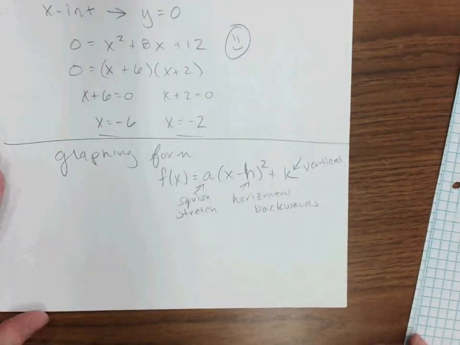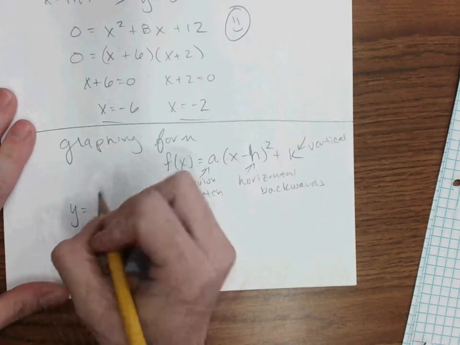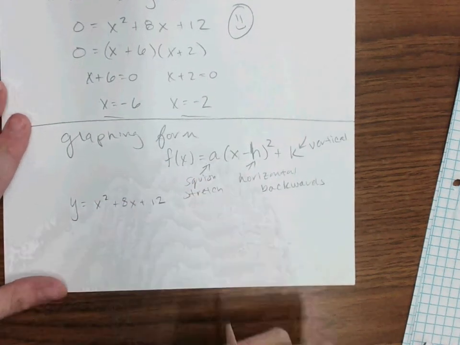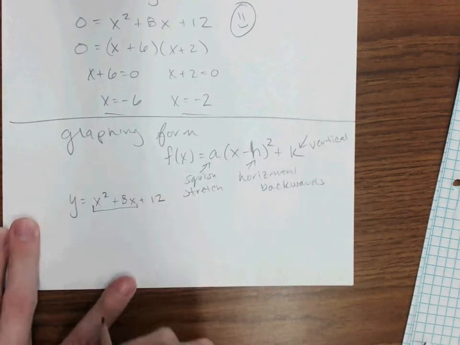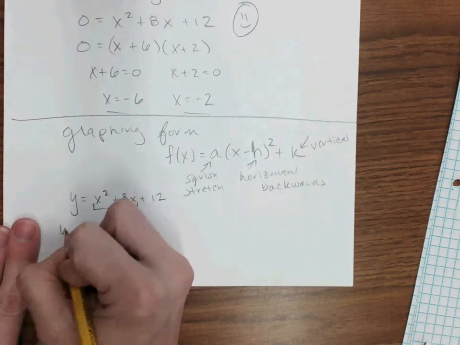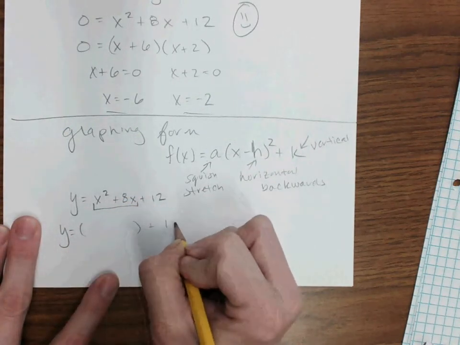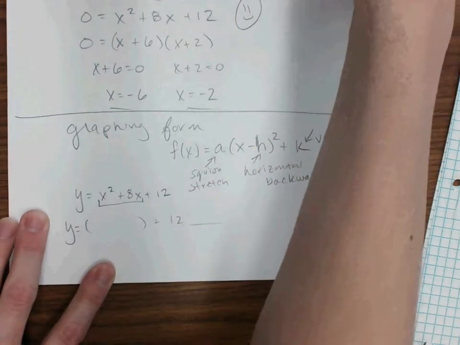So if I have something like what I was looking at before, like y equals x squared plus 8x plus 12, in order to get it into this form, I have to focus on these pieces right here, and I have to complete the square with it. Remember, I had, let me move this out of the way.